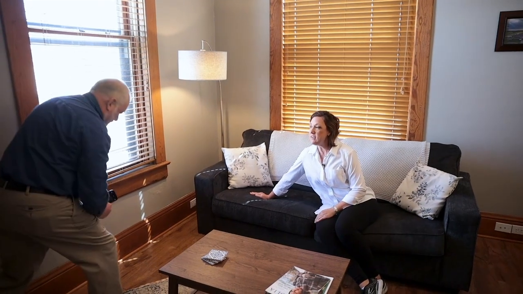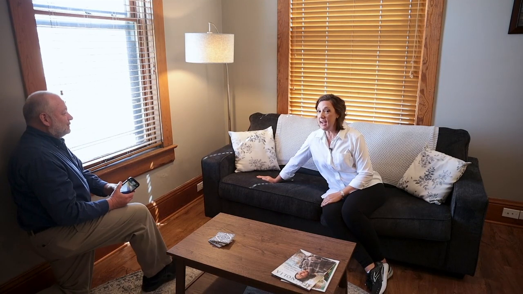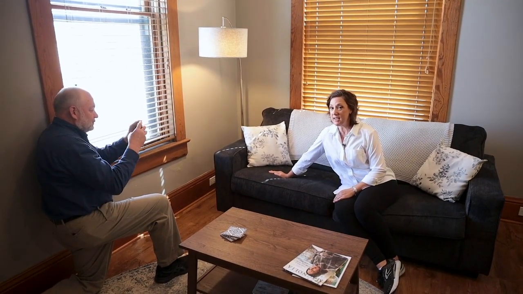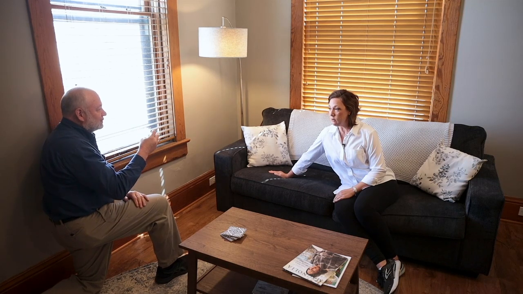And so Steve has adjusted the light and adjusted the angle of the camera. So now, as you see, he's knelt down to get a little lower angle.